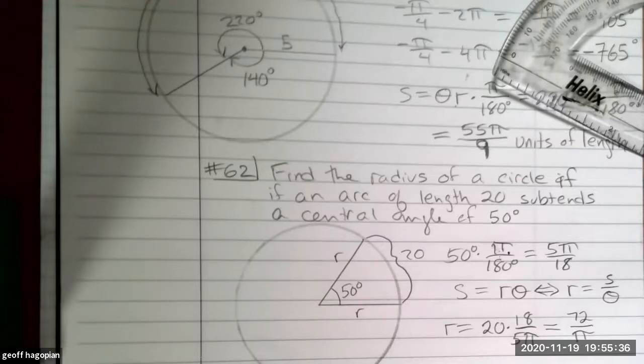So could you approximate that? Well, pi is a little bit bigger than 3, so 3 goes into 72 24 times. So that'll be a little bit less than 24, like maybe 23, I don't know.